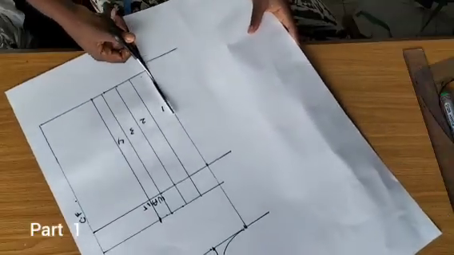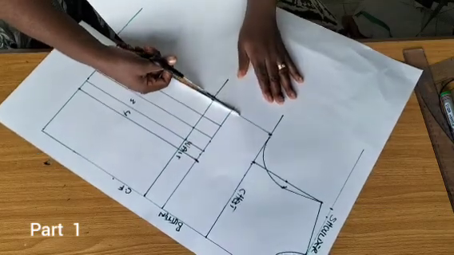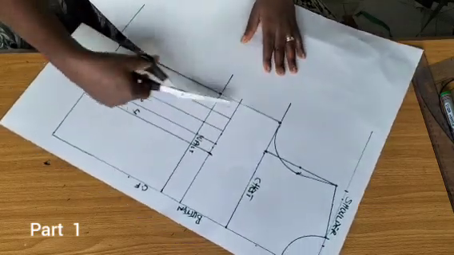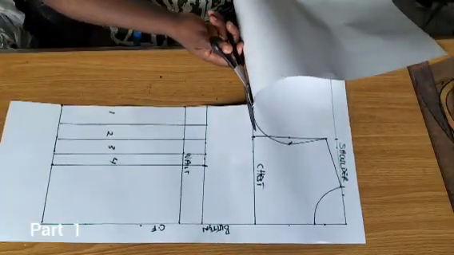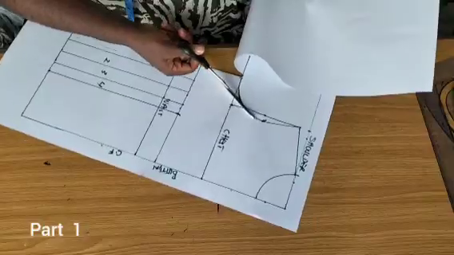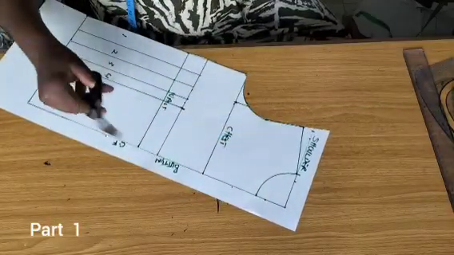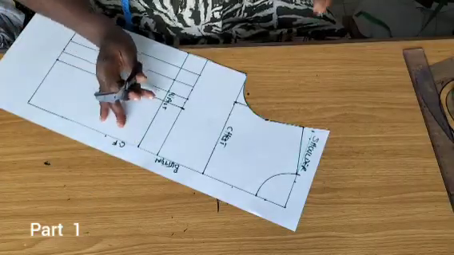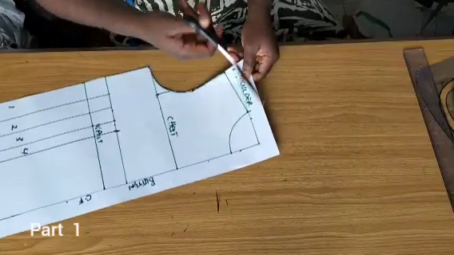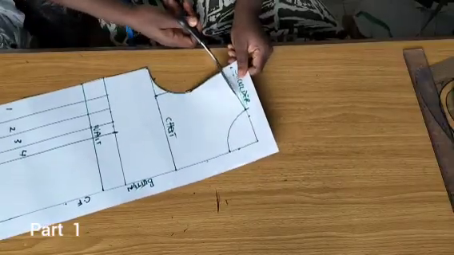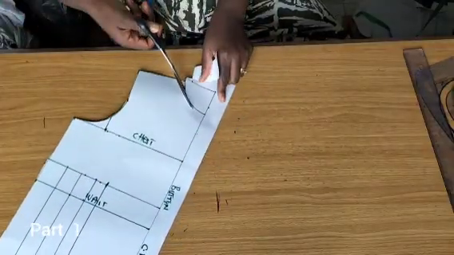The pattern we have right here, you'll be using exactly what we have here for your back, unless you want to have these gathers for your back, then it means what you are using in the front, you also use at the back. But I want you to note that the difference between the back and the front is that the front has buttons, the back is on fold. The neckline for the front is deeper, and the back will be higher by 1 inch. That is the difference. Whatever pattern we are making right here is what you are using.